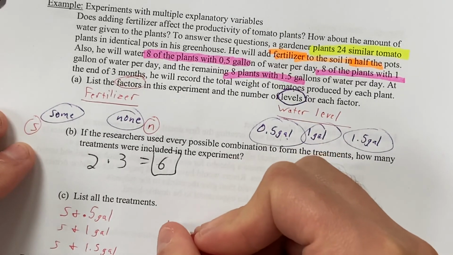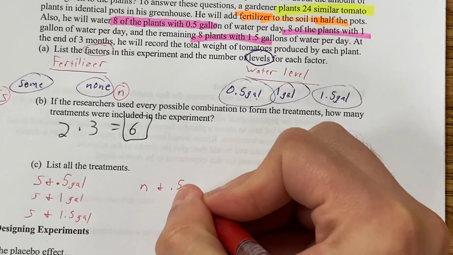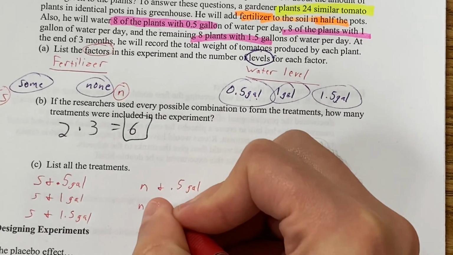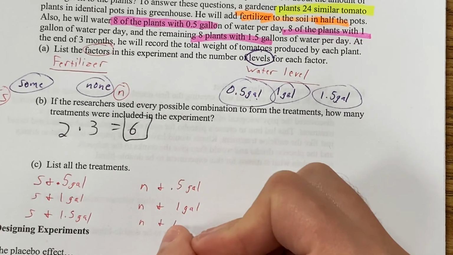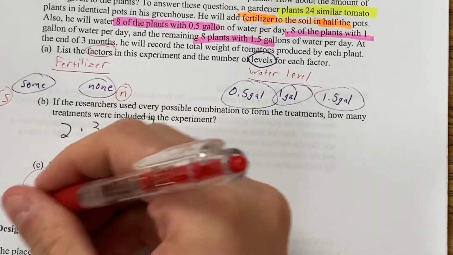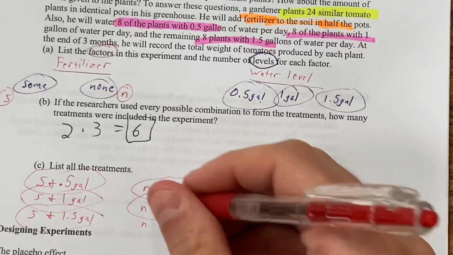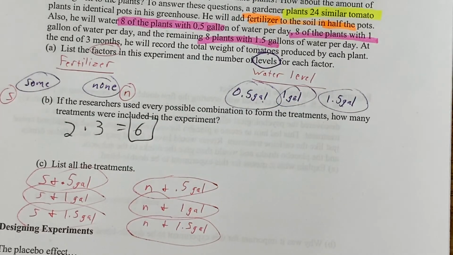Then you'll have none and the 0.5 gallon. You'll have none and the 1 gallon. You'll have none and the 1.5 gallon. That's every single combination of these treatments and levels.